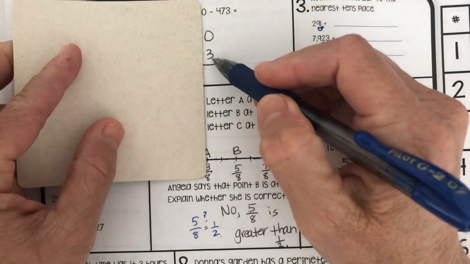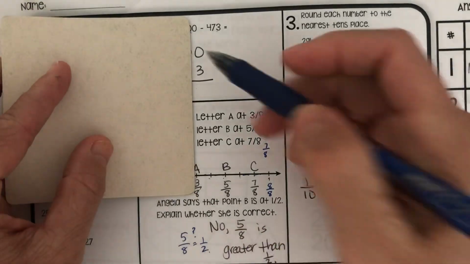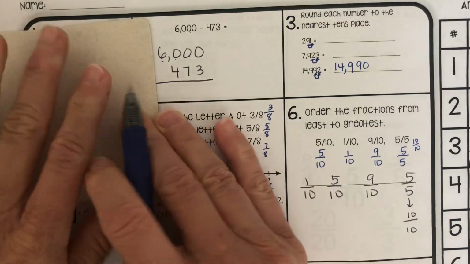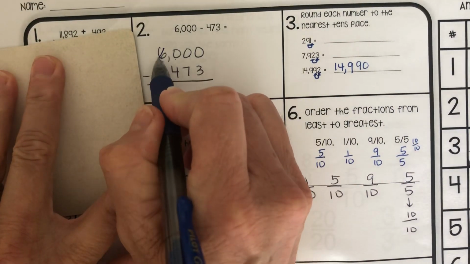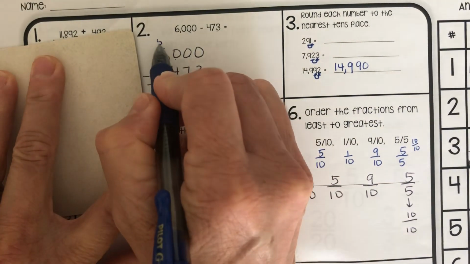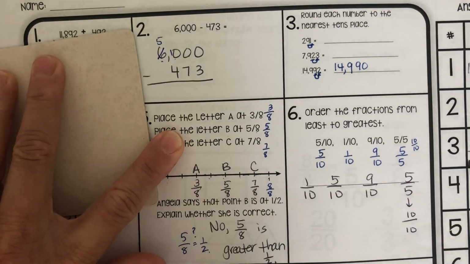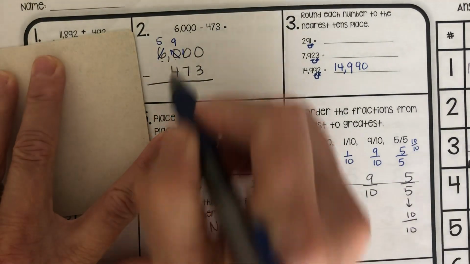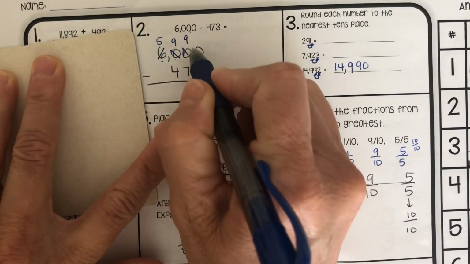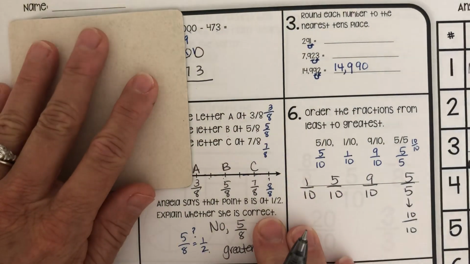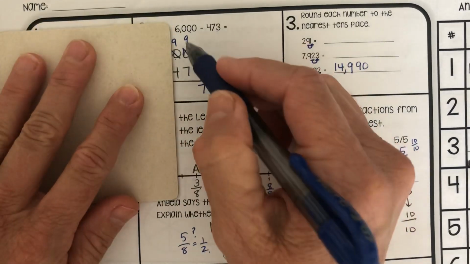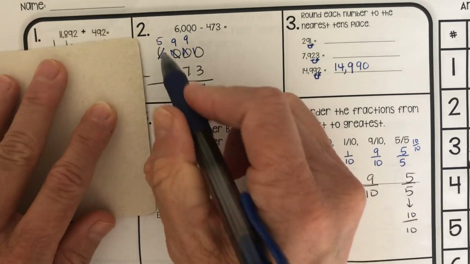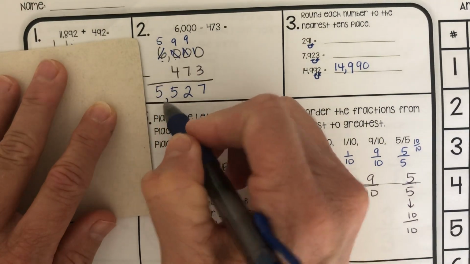Okay, 0 minus 3, we can't do it. We have more on the floor. We need to go next door and get more. Nobody home, nobody home. Finally, there's somebody home here. So we can take away one of these. That makes it a 5, and give ourselves 1. Then we can take away one of these and give ourselves 1. Then take away one of these and give ourselves 1. Now we can subtract. 10 minus 3 is 7. 9 minus 7 is 2. 9 minus 4 is 5. And 5 minus nothing is 5.